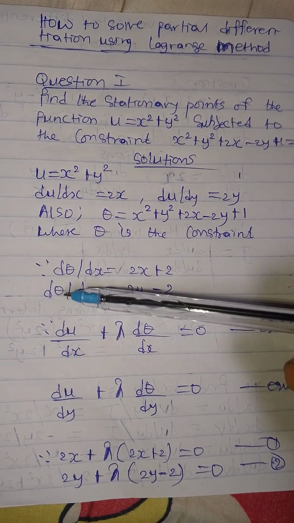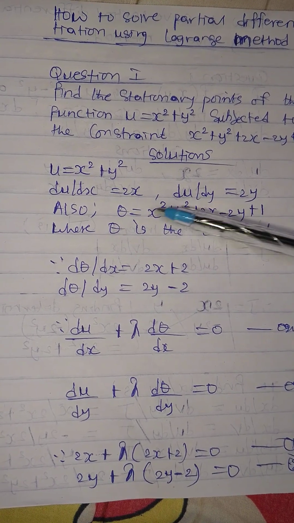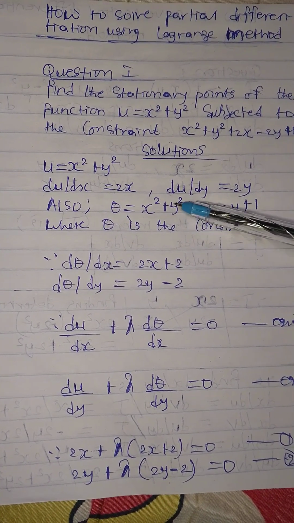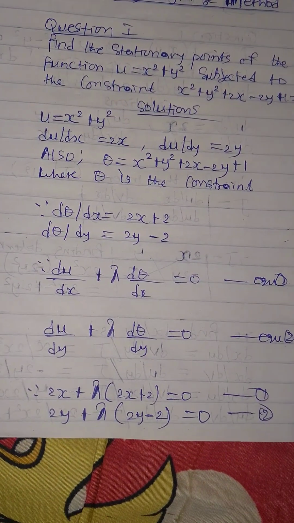I have to find d theta over dy. So therefore, d theta over dy means under theta, differentiate y squared is 2y. Differentiate minus 2y is what? Is minus 2. Okay. So what's next?